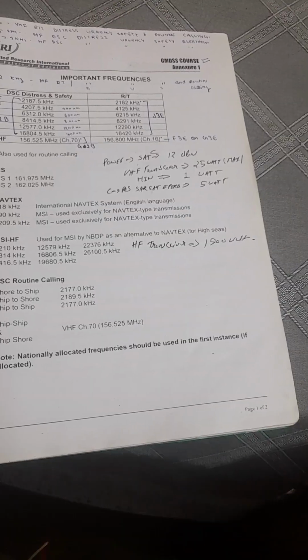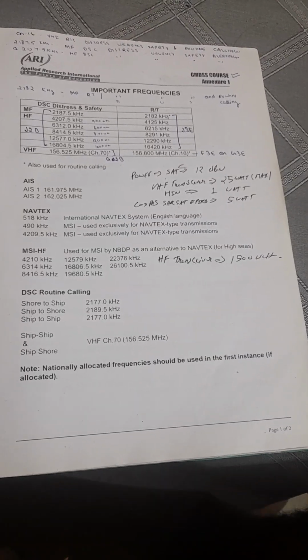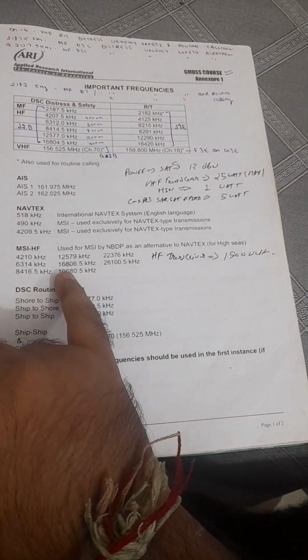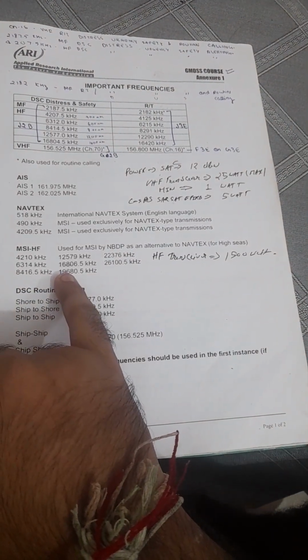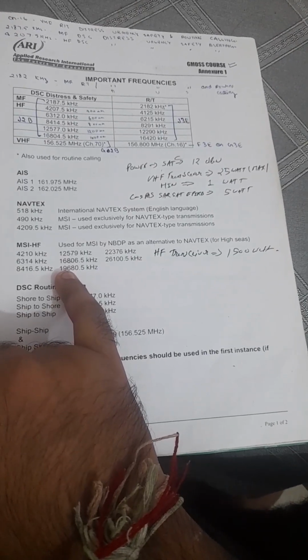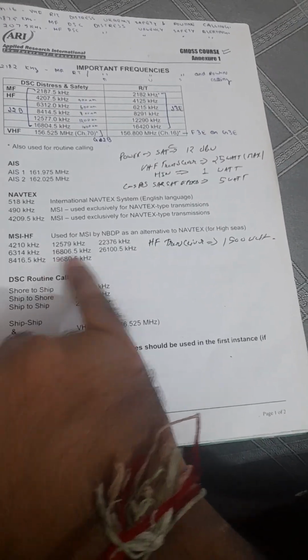For the tropical regions, we use the frequency 4209.5 kilohertz. Then these are various NBDP frequencies. These are not so commonly asked, but you must go through them once.